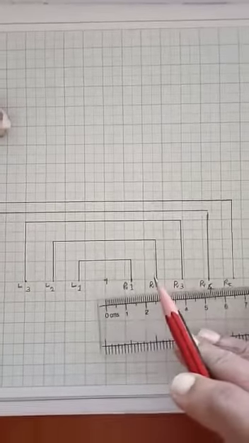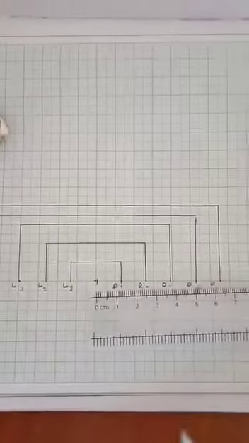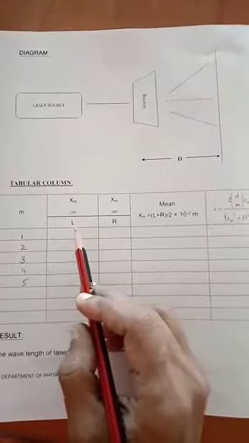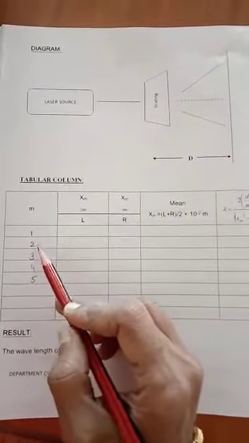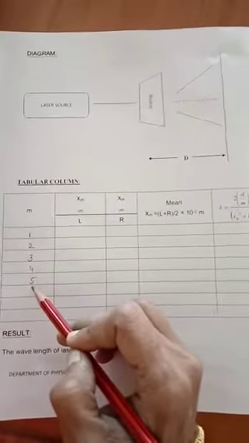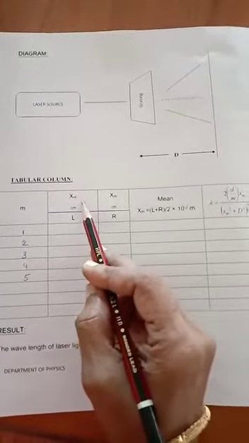Now this reading 1.3 has to be tabulated in the tabular column. This is the tabular column for the laser spots. Here M indicates order, first order, second order, third order, fourth order and fifth order. Now here Xm is the distance from the central spot. This is the right side reading and this is the left side reading.